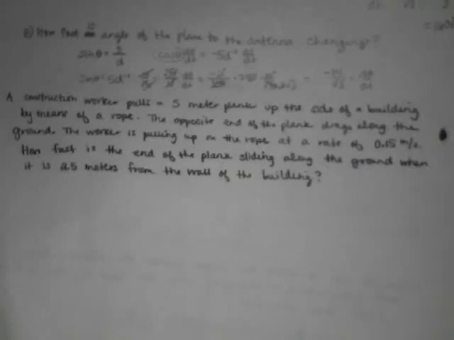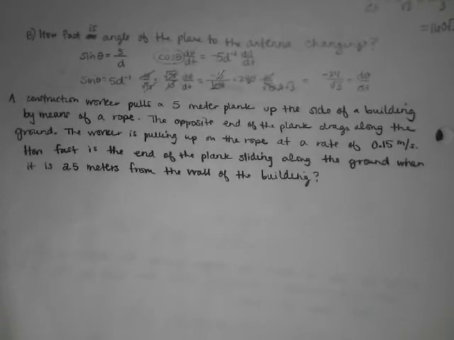All right, so read this on your own. Try to draw a picture.